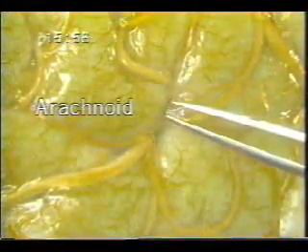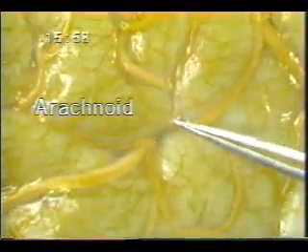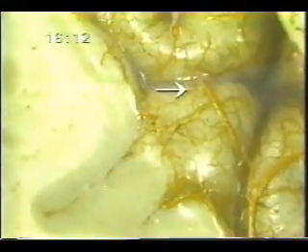This is the arachnoid. It's a delicate, transparent membrane. Here's the arachnoid again. Unlike the pia, the arachnoid doesn't extend into the sulci. It bridges over from one gyrus to the next. In this specimen, the subarachnoid space is empty. Here, we're injecting water to fill it.